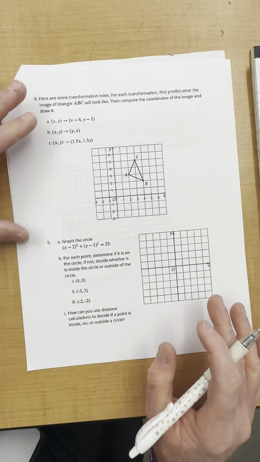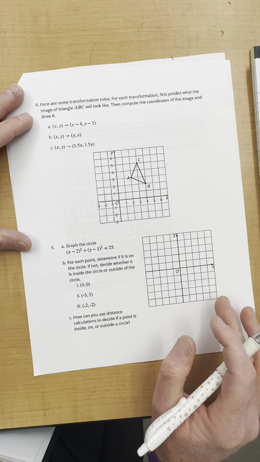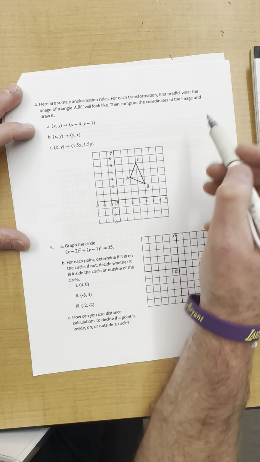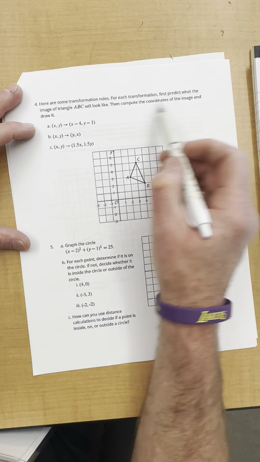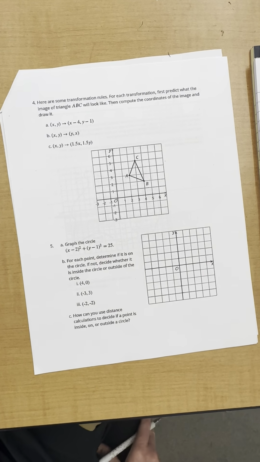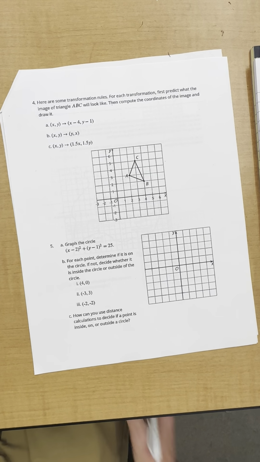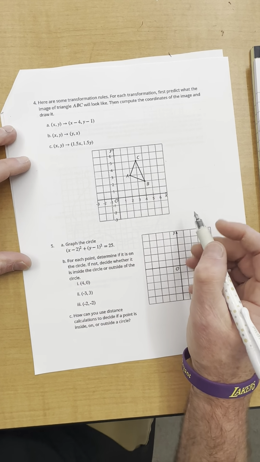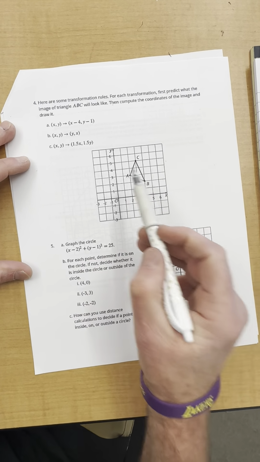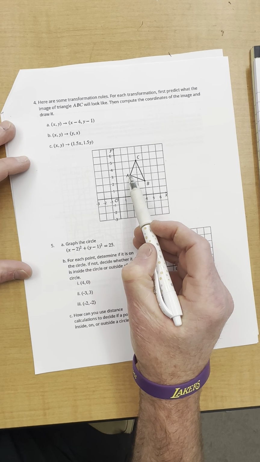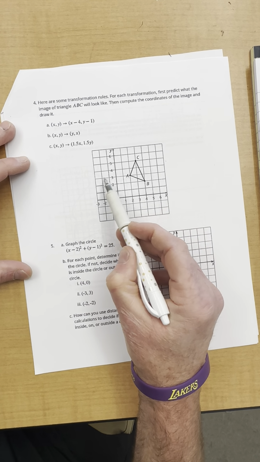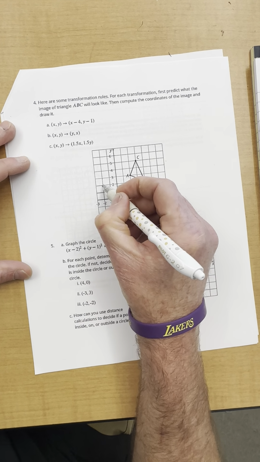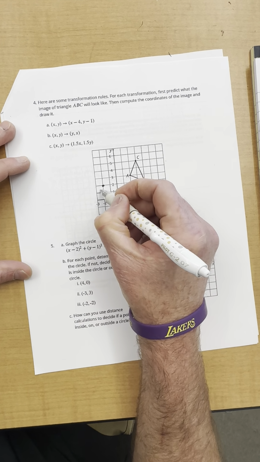Here are some transformation rules. For each transformation, first predict what the image of triangle ABC will look like, then compute the coordinates of the image and draw it. Okay. So, first one, (x, y) goes to (x minus 4, y minus 1). Let's start with A. X is going to go 1, 2, 3, 4, because it goes minus 4. And y minus 1. So there's A prime.